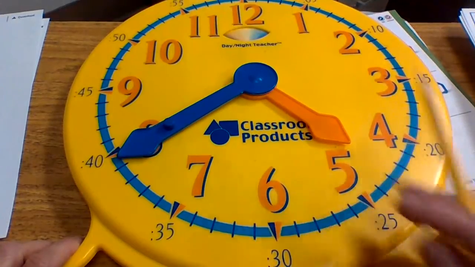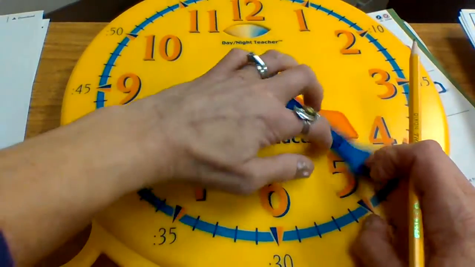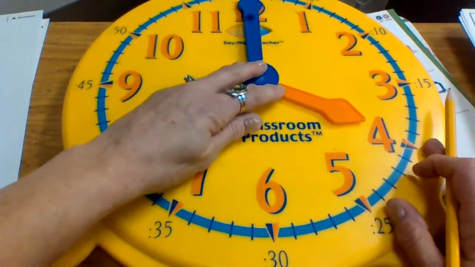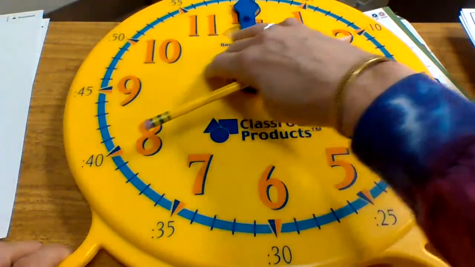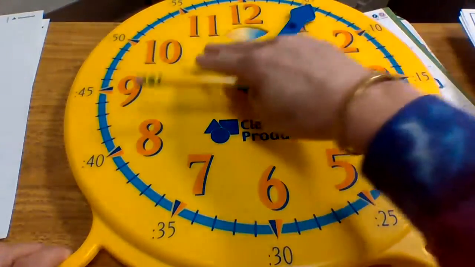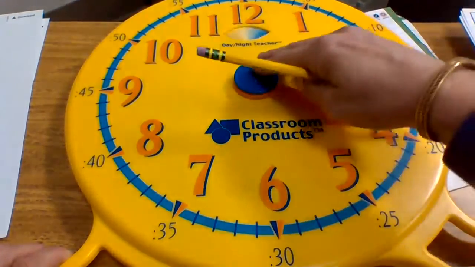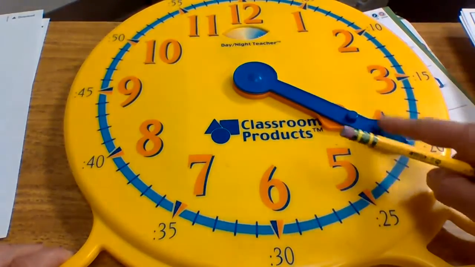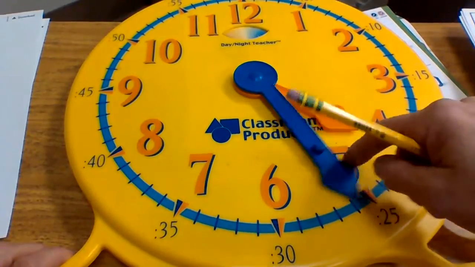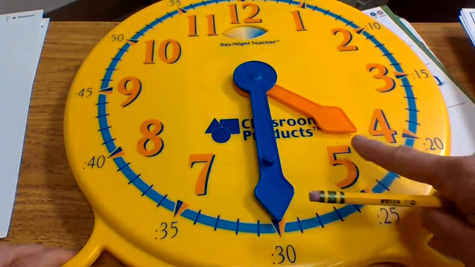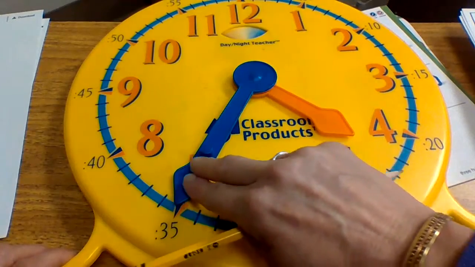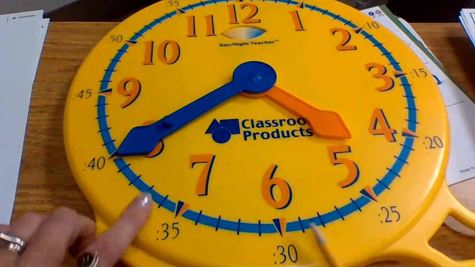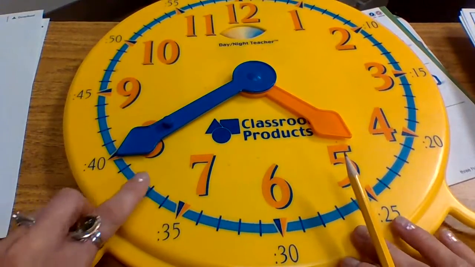So if this was 4 o'clock. Try it one more time. Here's 4 o'clock. Now let's do 4:05, 4:10, 4:15, 4:20, 4:25, 4:30. Notice it's moving. 4:35, 4:40. So now, if you notice, I'm just going to finish it out. So here's 4:40, the time that was on our problem.